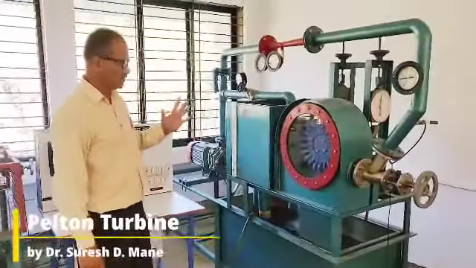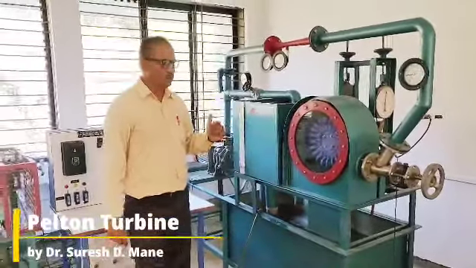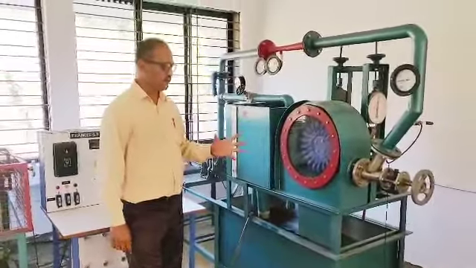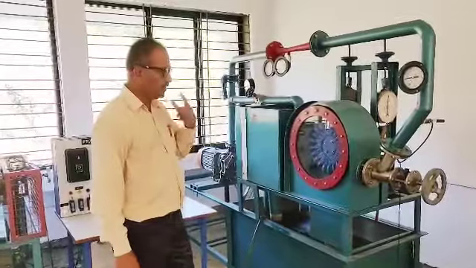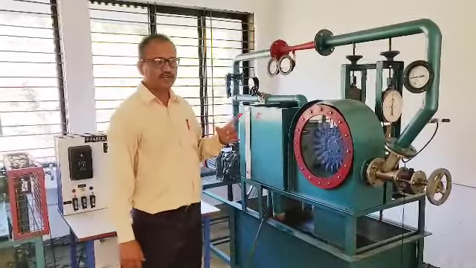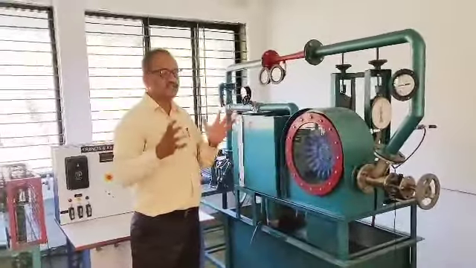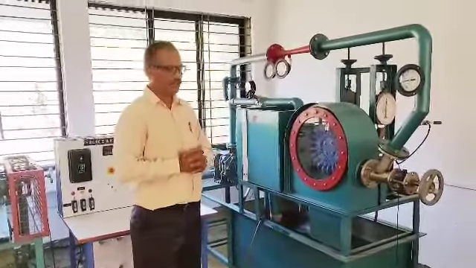We shall look at the third type of turbine, that is the Pelton wheel. Pelton wheel is basically an impulse turbine. We'll study this turbine in detail now. This turbine is used basically where the heads of water are beyond 100 meters and the discharge is low. For high heads and low discharge, the Pelton wheel is used.